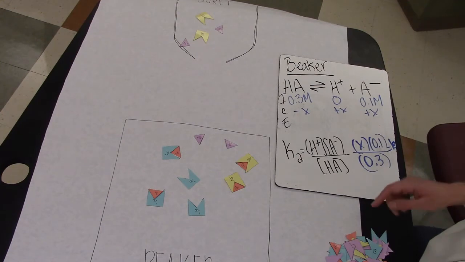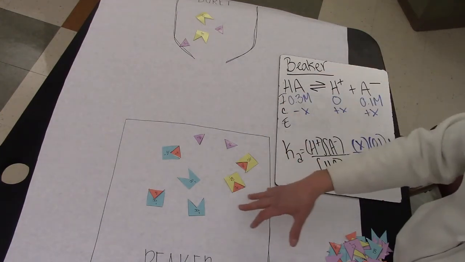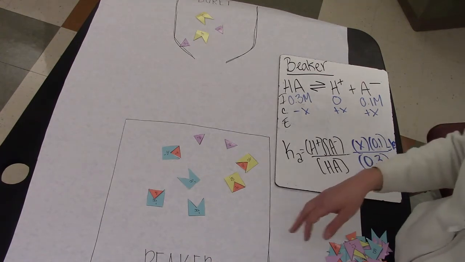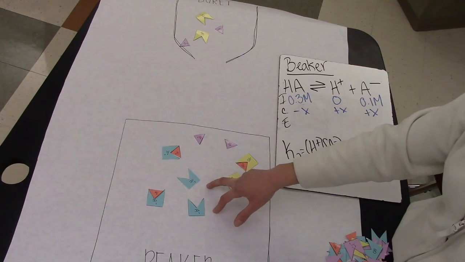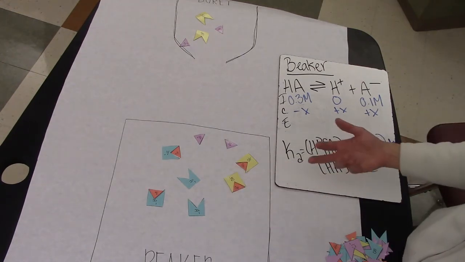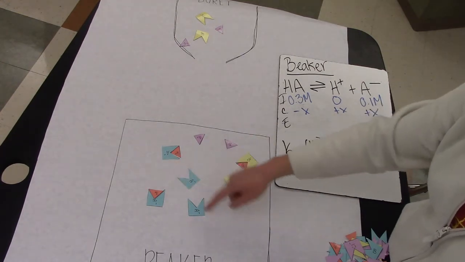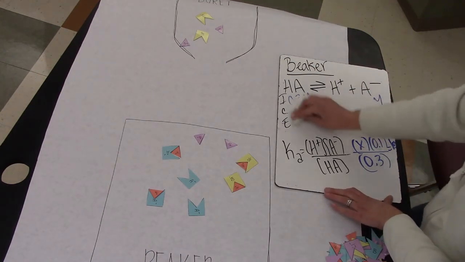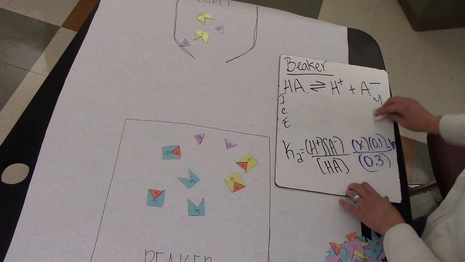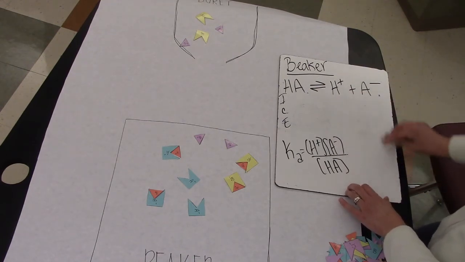At this point we say we're halfway to equivalence, which means half of our original stuff has gotten used up. We started out with 4 acids, now we only have 2 acids left, and 2 of my acids have turned into weak base. So what's significant here is I've got equal amounts of my weak acid and its conjugate base. So if I think about what this looks like, it's still a buffer, but this is a special kind of buffer, and let's look at why.